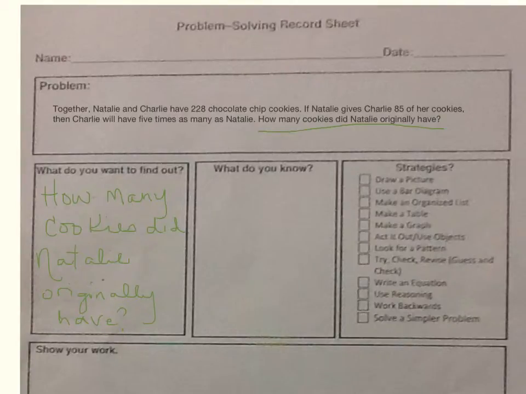Next, I need to find out, what do I know? Well, I know that Natalie had some amount of cookies. Since we're not quite sure on the number just yet, I'm going to assign her a variable. We'll say that Natalie had n amount of cookies. I also don't know how many Charlie had, but I do know that Charlie had 5 times as many as Natalie.